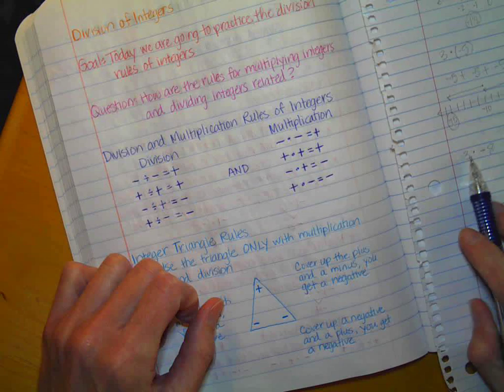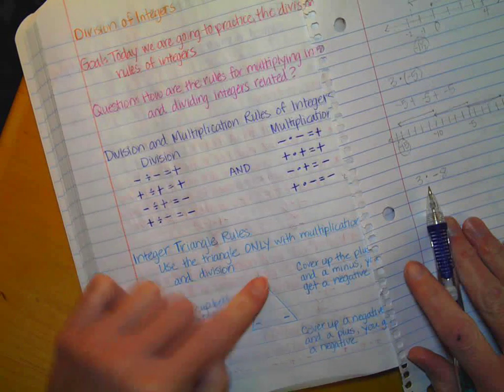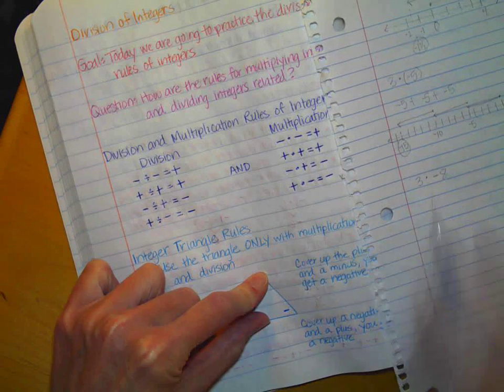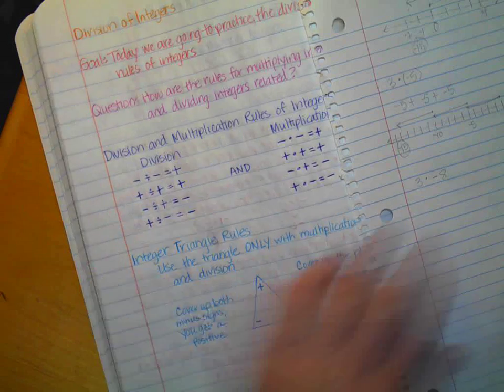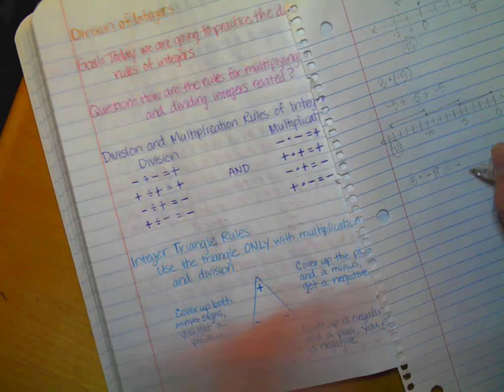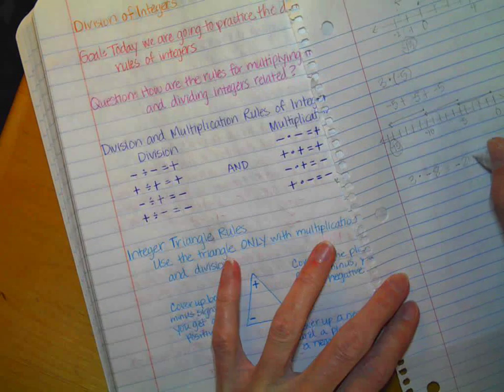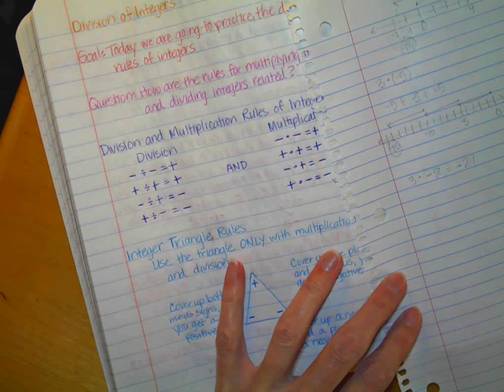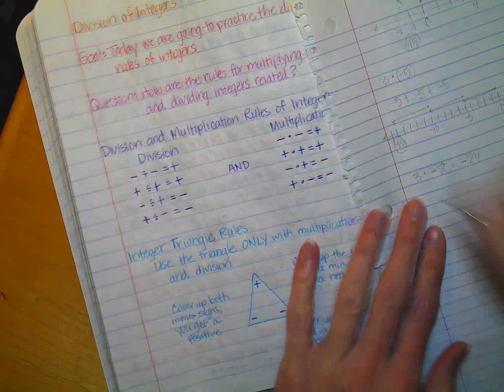Do you see how I did that? It's a positive 3 and a negative 8. What's my answer going to be? Negative. And then you just multiply them. 3 times a negative 8 equals negative 24. That's a math fact, and you should know how to do that. Let's try it for division.